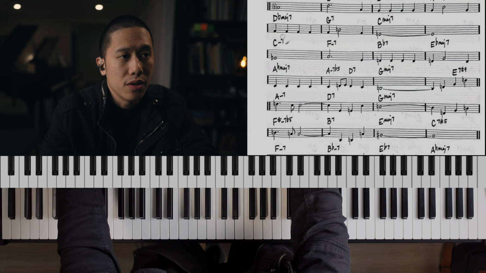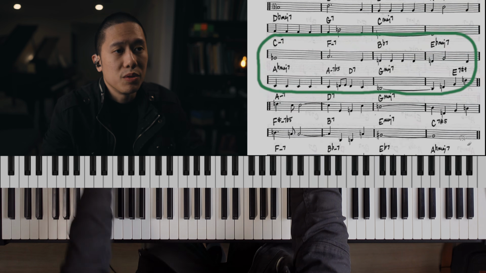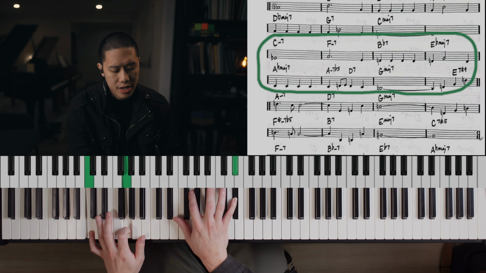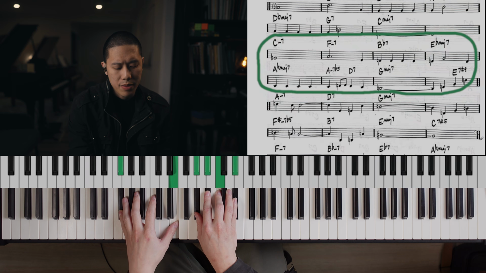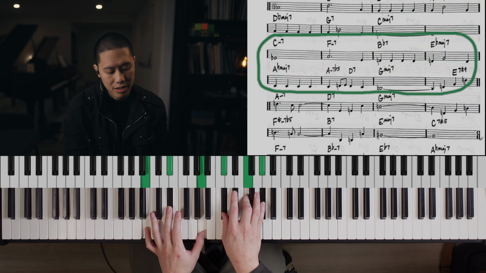Now, this next part is basically a transposition. Right here. So let's move through this quickly. So same thing, right? And then before the F minor, you do this G flat Lydian dominant. Then before the B flat 7 coming up, you could do B Lydian dominant.